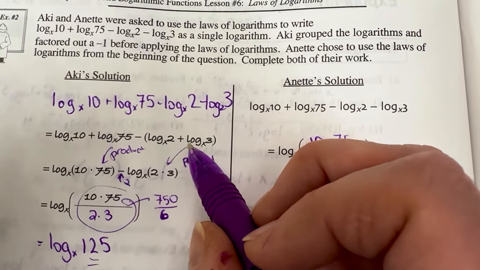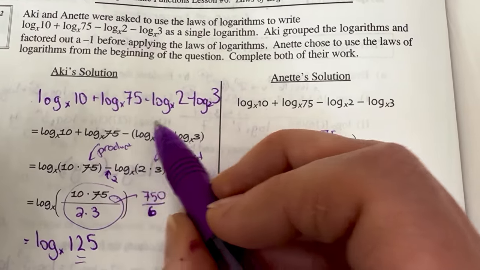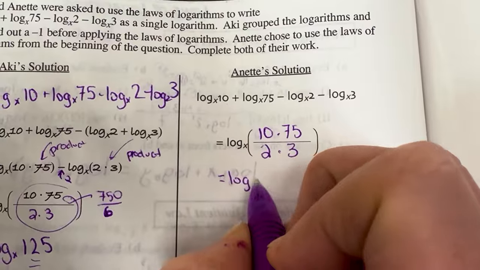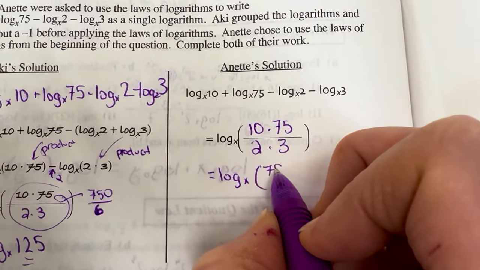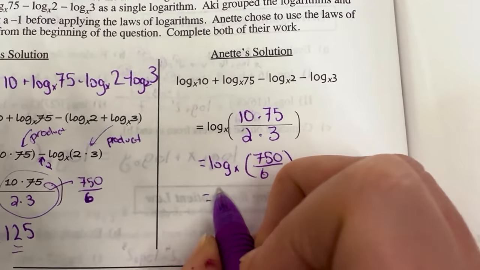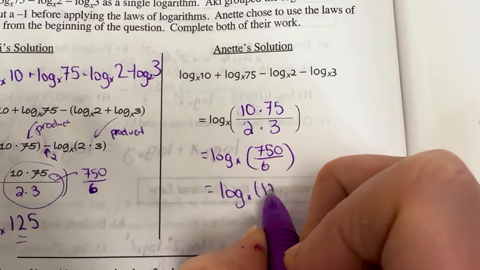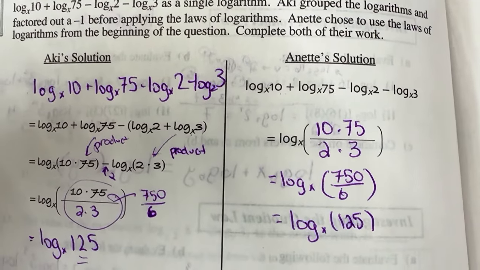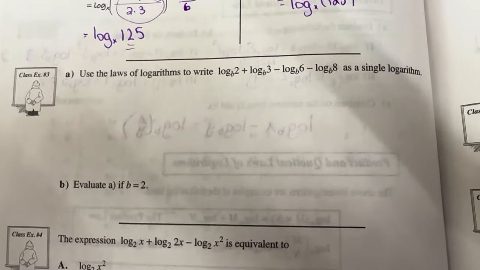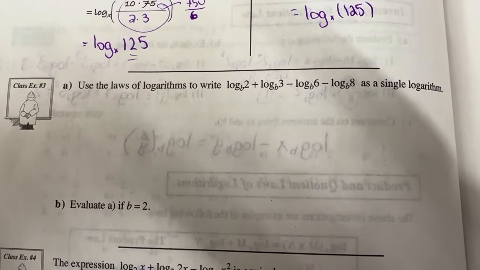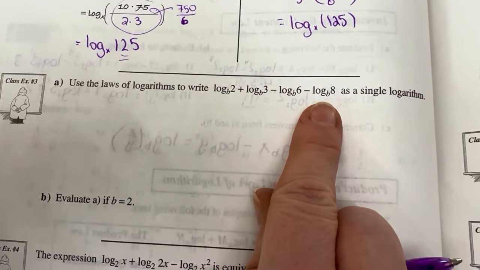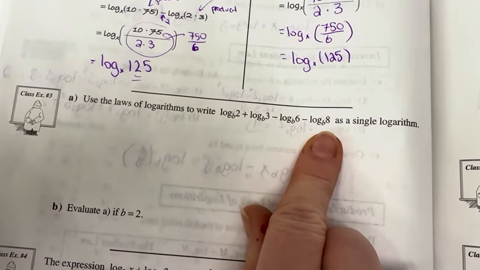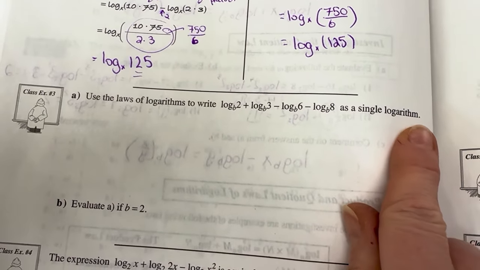I like doing it this way just because my brain likes this. But if this makes sense, then go ahead and do that. So then we're back to 750 over 6, which once again simplifies down into 125 as the argument. Okay. All right, let's look at the next class example. So use the laws of logs to write all of this. It's exactly the same setup, right? 2 things being added and then 2 things being subtracted, and we want it as a single logarithm.